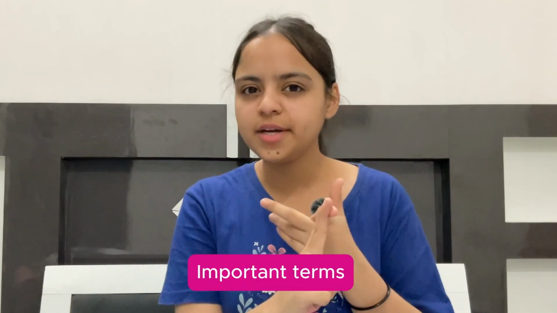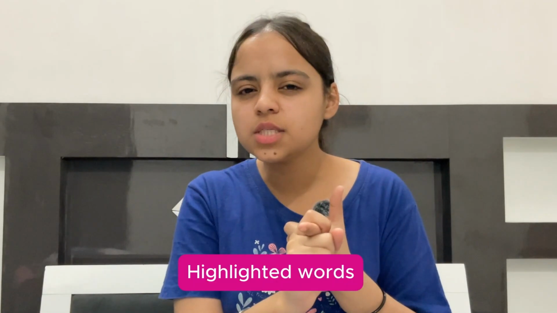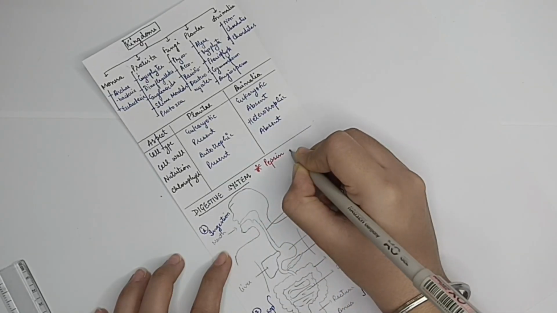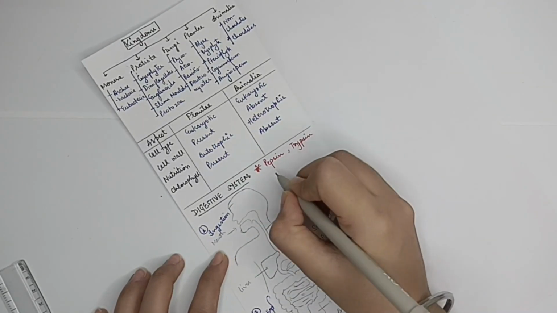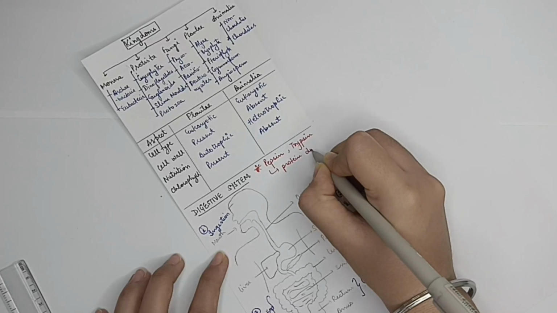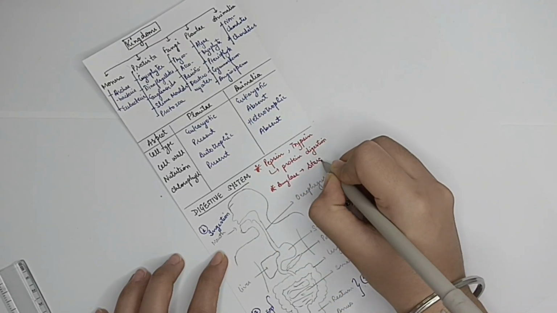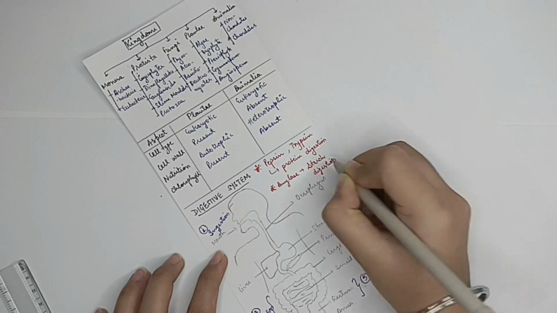Now the last thing is to write the important terms, some highlighted words, some keywords, or some terms which you keep forgetting. Now how you can write them is either use a sticky note or use different colored pens, or you can use what I do, a method of writing those terms in a box. I just make a rectangular box and write whatever feature, whatever thing is important and that I keep forgetting.